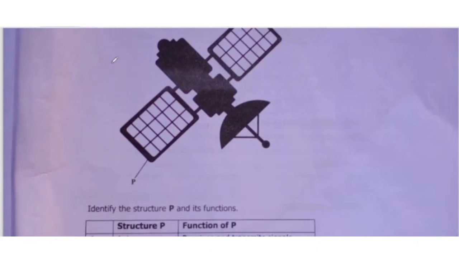So the question is: identify the structure P and its function. I'm sure I should know by now that these are solar panels, and we all know the functions of solar panels. Most of you viewers have seen what a solar panel is.